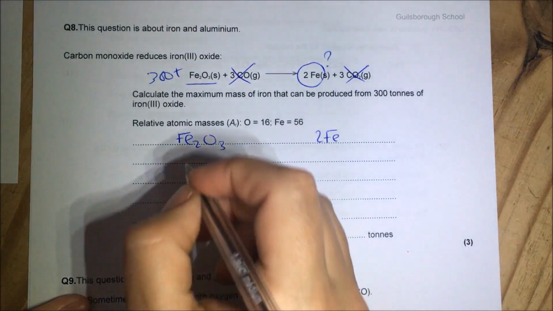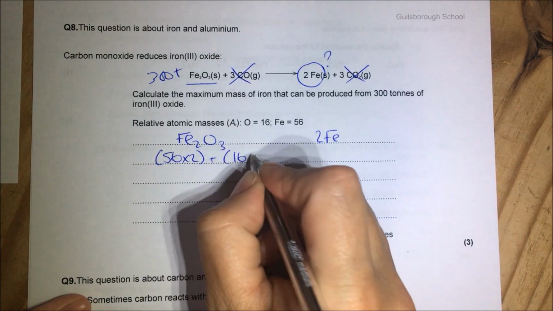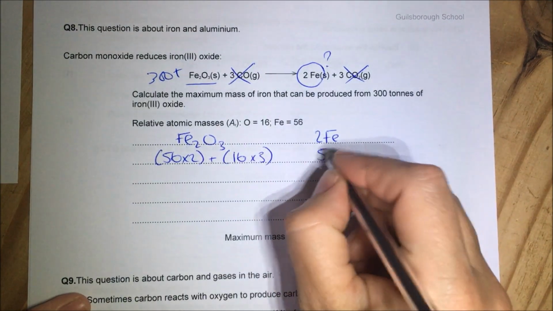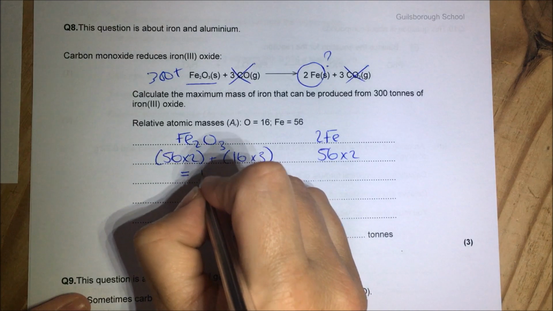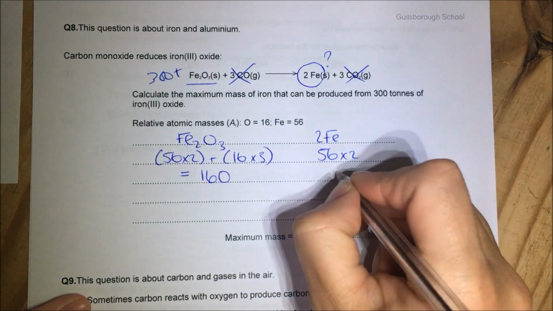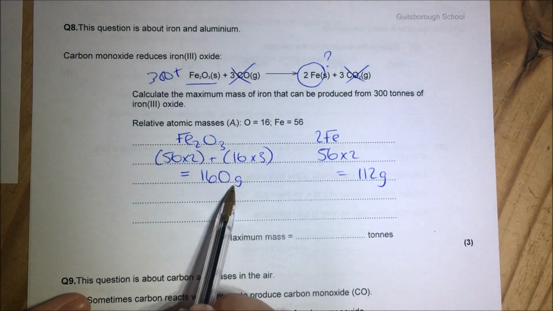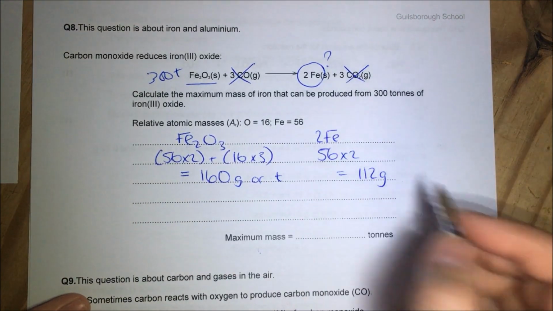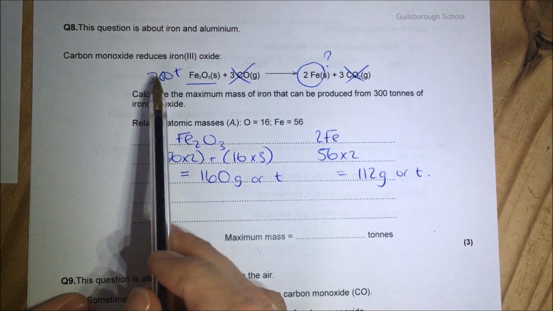So Fe is 56, so we've got 56 times 2, add 16 times 3, so we've got 3 lots of oxygen. Then over here, we've got 56 times 2. Okay, so this here on this side equals 160, and on here that equals 112. So if I'd had 160 grams or tonnes, that would have been 112 grams or tonnes. But we don't, we've got 300.